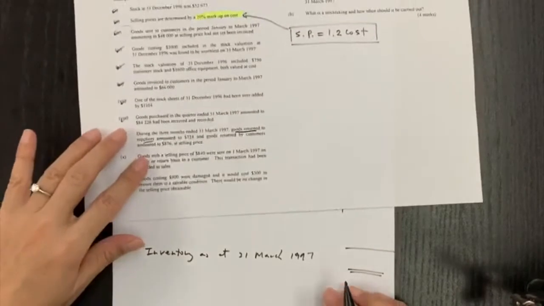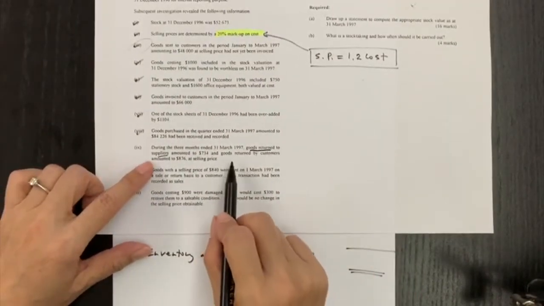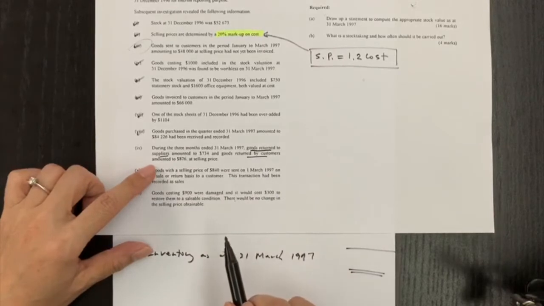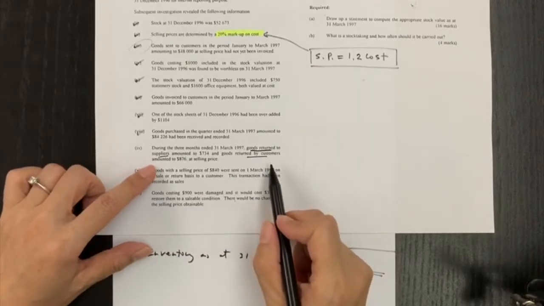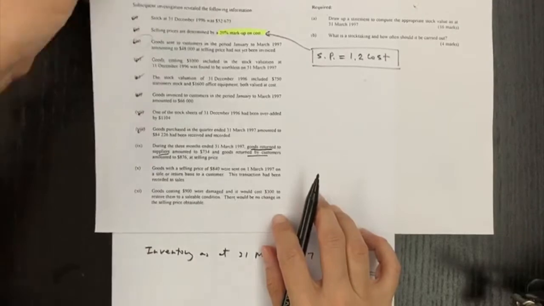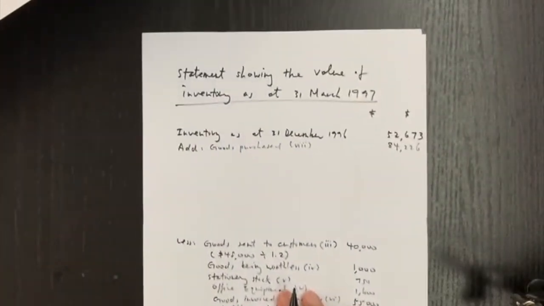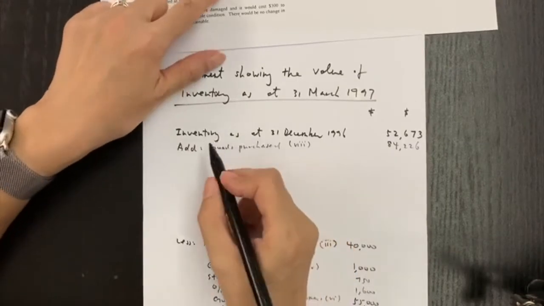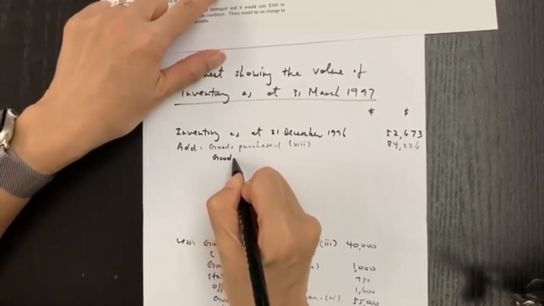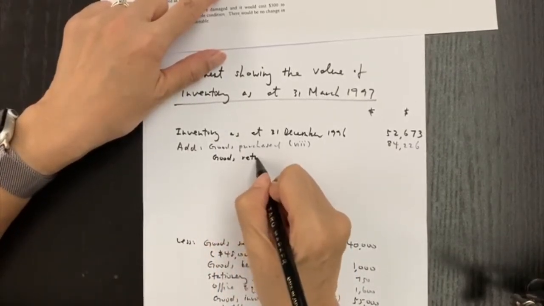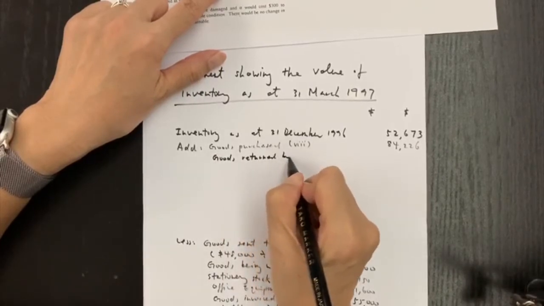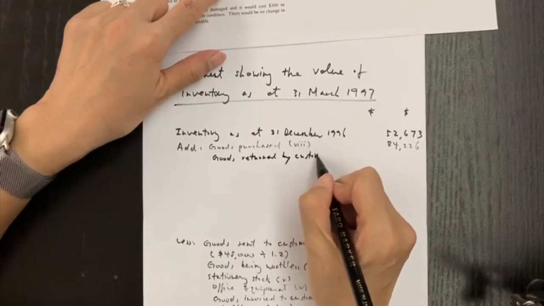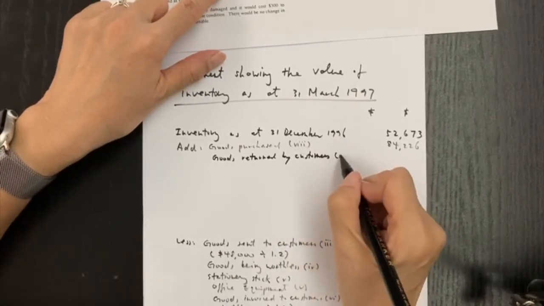And I also have another sentence here: goods returned by customer, which is the same as returns inward. So what happens after returns inward? We have more inventory, so I'm going to add in my statement here goods returned by customer, in point number 9.